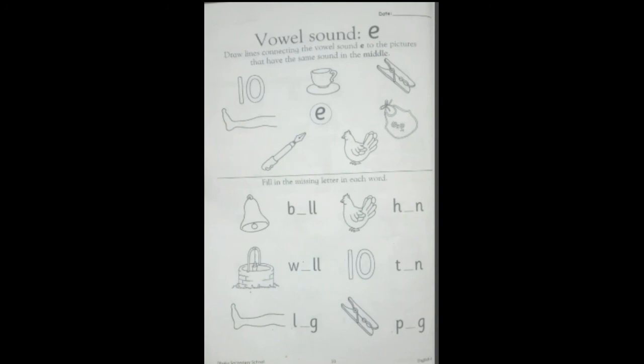Now turn to page number 10. Here we have vowel sound E. Now here we have the same questions as page number 9, but we have to match those pictures that have vowel E in their spelling. What is the first picture? Ten. What is the spelling of ten? T-E-N, ten. Yes, it has a vowel E, so we will match it with the vowel E in the center. What are the other pictures? Leg, pen, hand, bib, bag, cup. Now we will have to match only those pictures that have vowel E in their spelling.